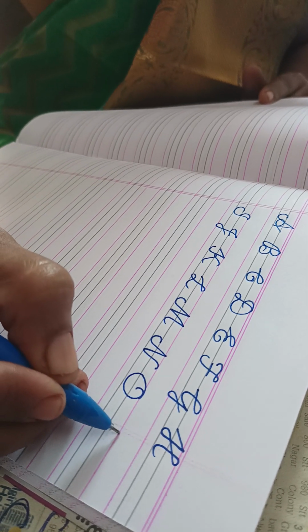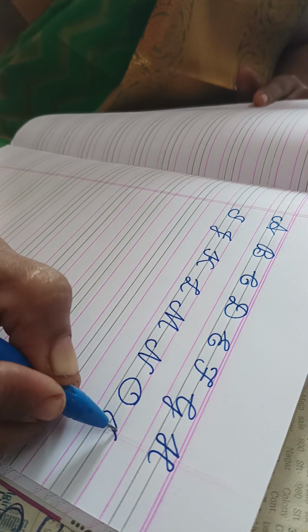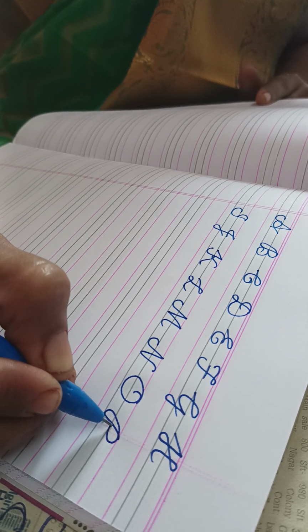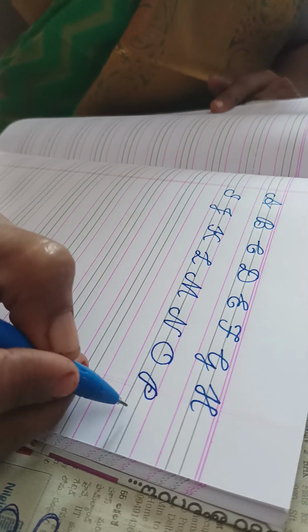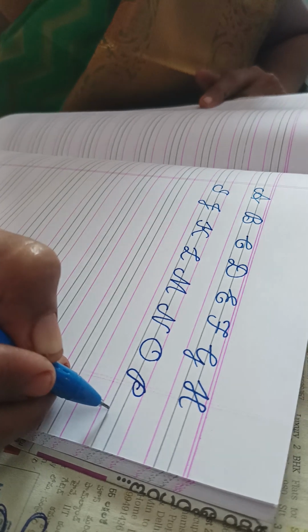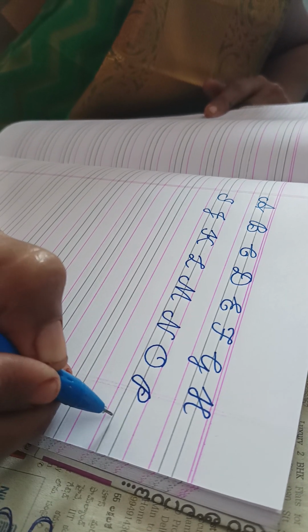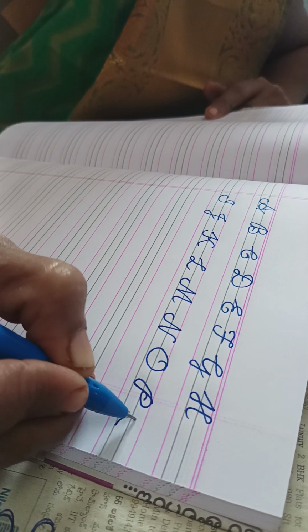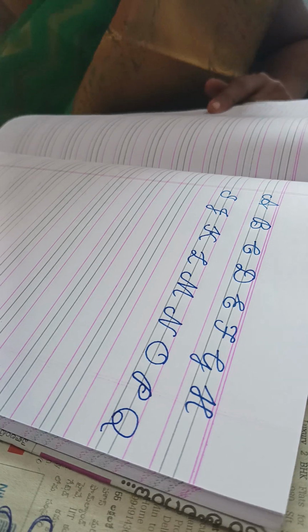P. Start from the red line, come down to the third line, again go back to the red line and touch the second line. Q letter at a time should start. From third line only it should start, not from red line to first line. Third line it should start like a circle shape. After completion of full Q letter only you have to take out the pen. Q.